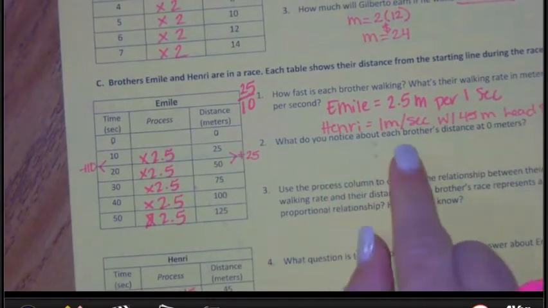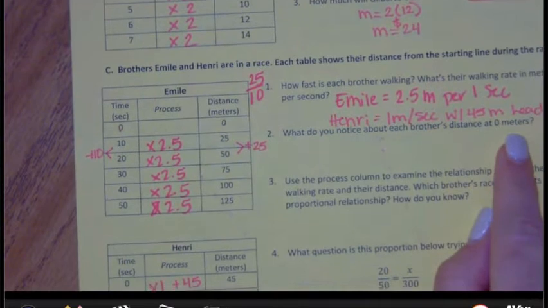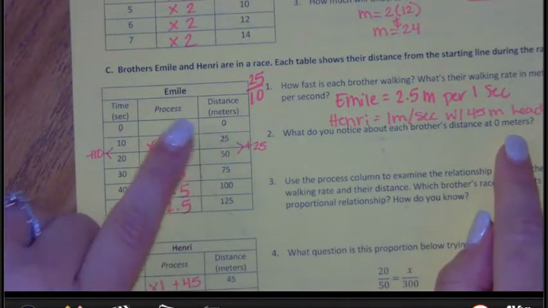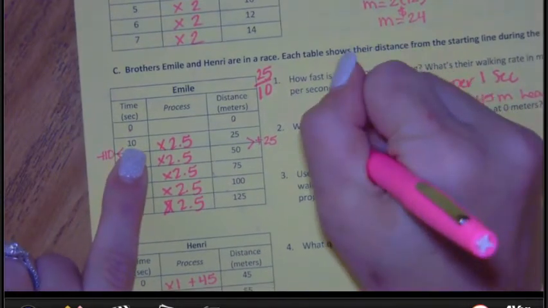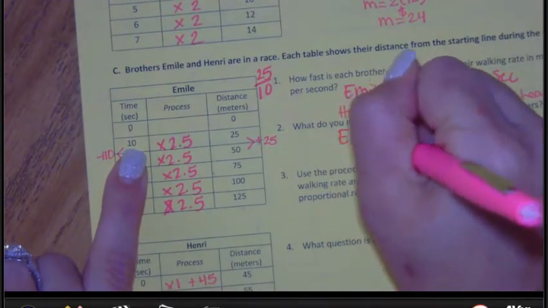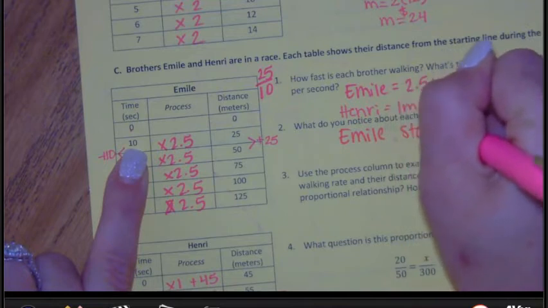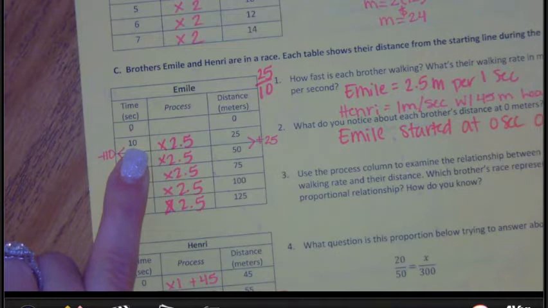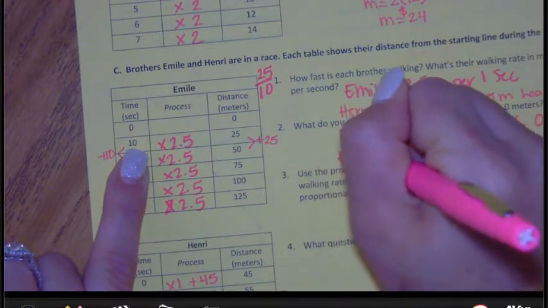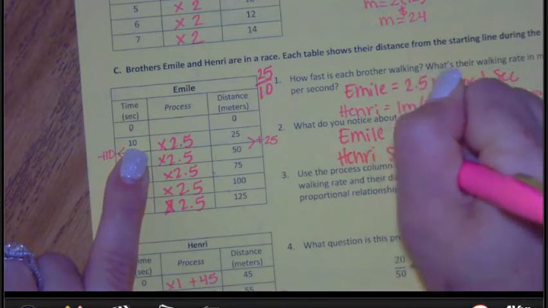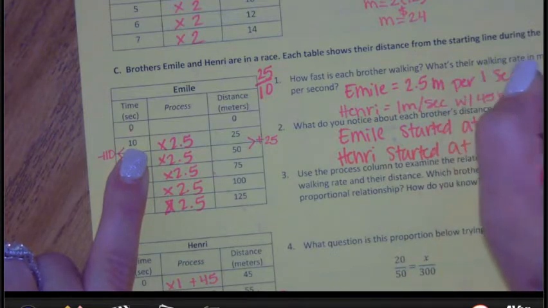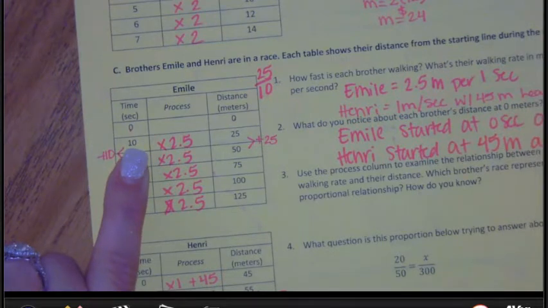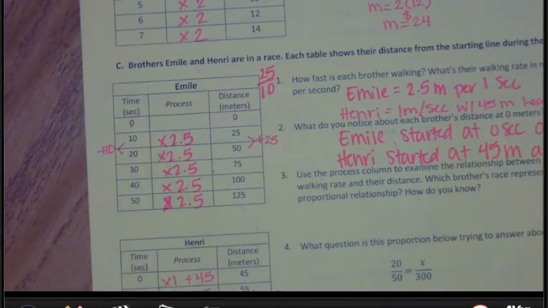What did you notice about each brother's distance at 0 seconds? Well, Emil started at 0 seconds, 0 meters, while Henry started at 45 meters at 0 seconds.